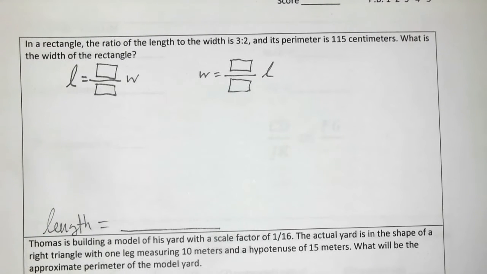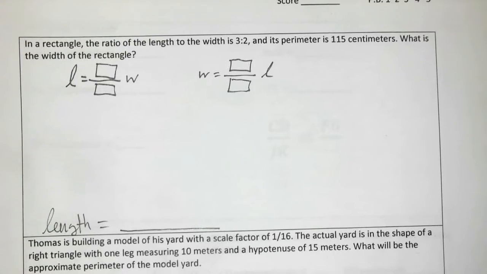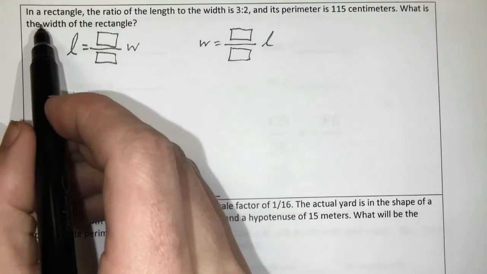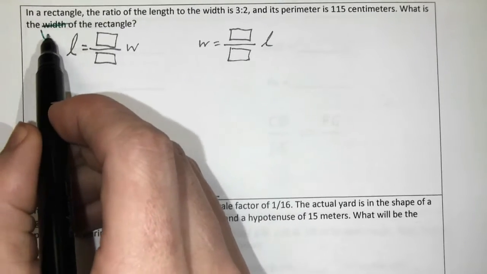First problem says, in a rectangle, the ratio of the length to the width is 3:2, and its perimeter is 115 centimeters. What is the width of the triangle? So we are gonna find the length, not the width.